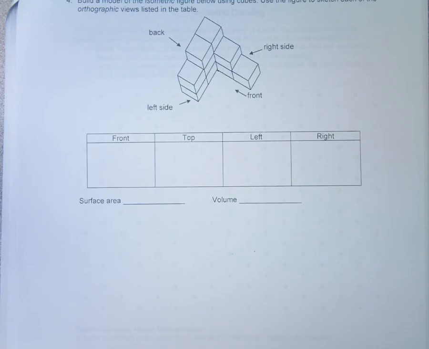I know it's right. Okay, once you have it built, then try to do your front, your top, your left, and your right side views. And let's see how you do with that. You need one more? Big one?